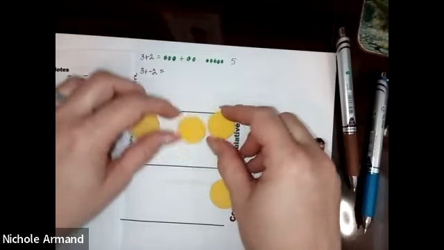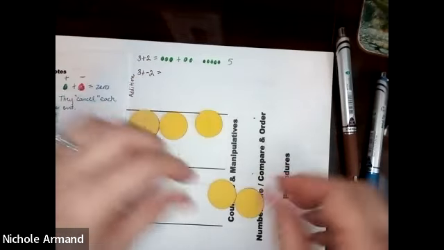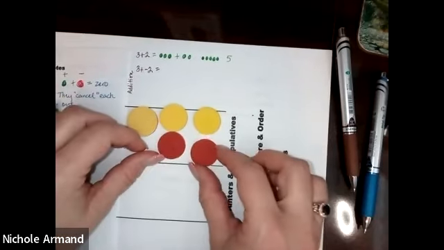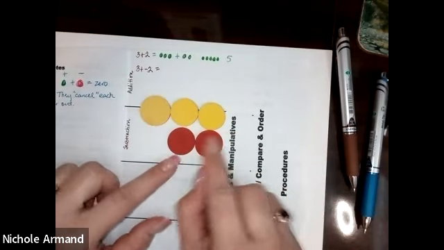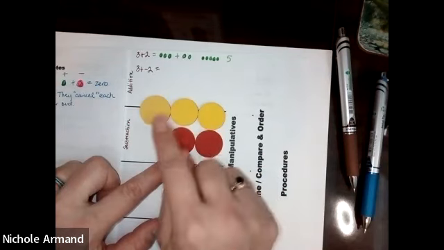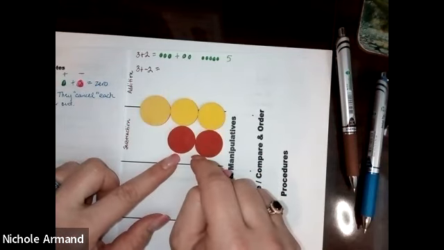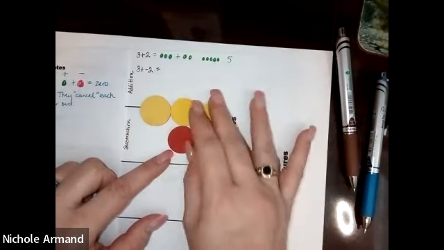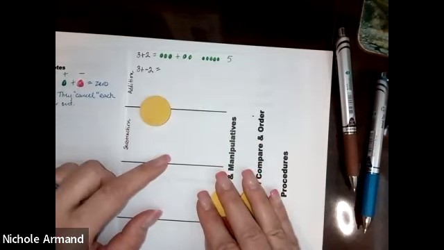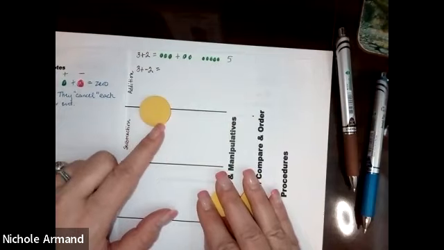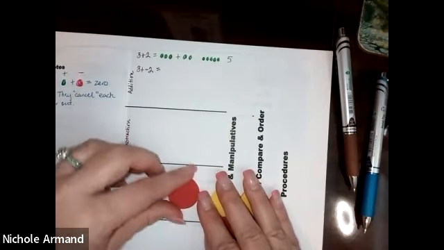So that's going to be 3 positive chips plus 2 negative chips. And then we're going to notice, based on what we have here in our problem, that we have 2 zero pairs, this one and this one. And that means we can take those out because they cancel. And so the result of our addition problem is going to be positive 1.